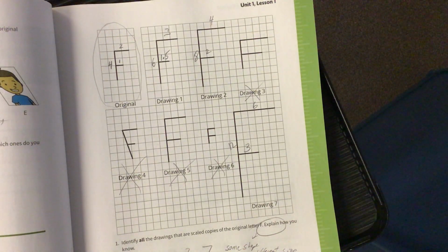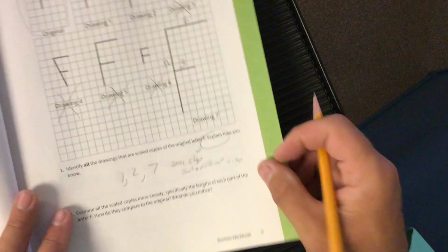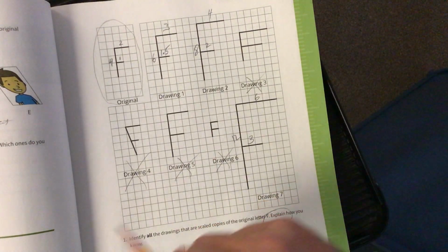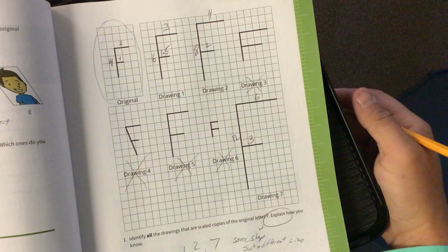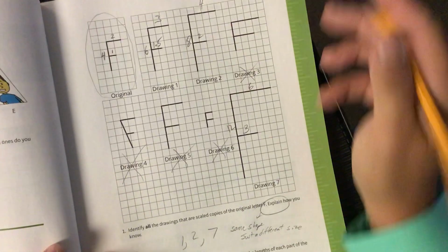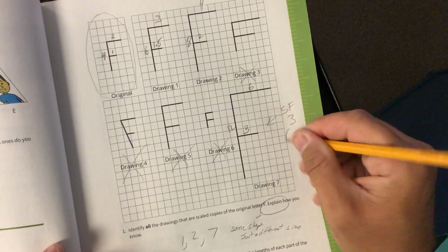Okay, so question number 2 says, how do they compare? So let's look at drawing 7 first. How do I get from the original to drawing 7? What did I do to those numbers? Multiply by 3. So that means this one has a scale factor of 3.